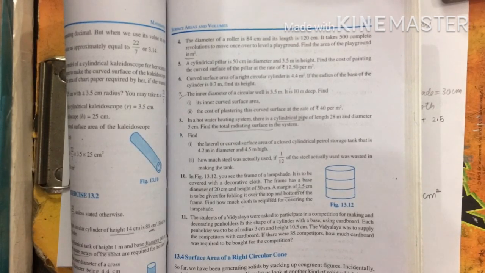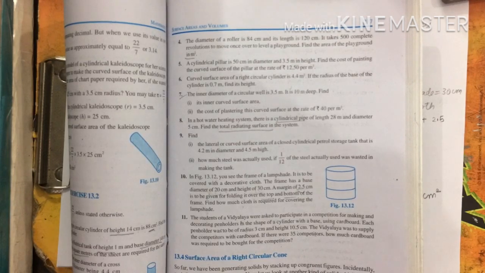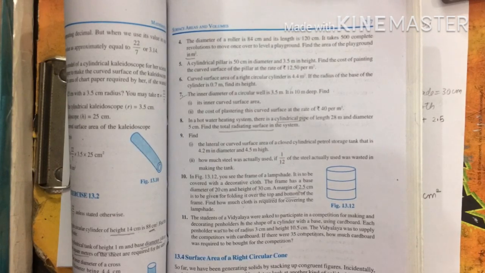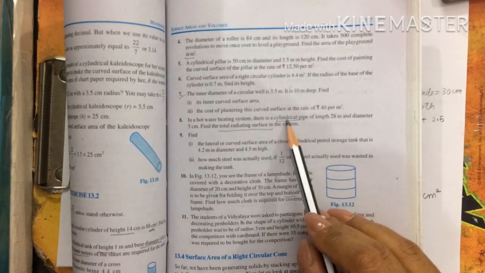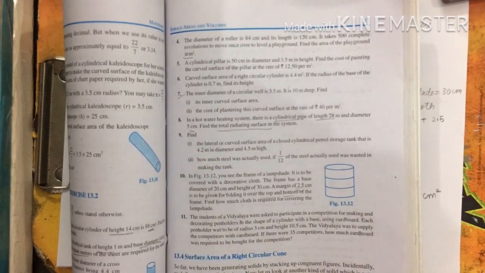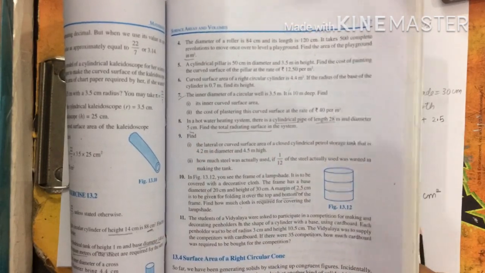So when the water is traveling through the pipe, it comes in contact with the curved surface area of the pipe. And that is what actually causes the heating of the water. So to find out the total radiating surface in the system, we need to find out the curved surface area of the pipe. Now to find out the curved surface area of the pipe, which is a cylinder, the length is given and the diameter is given. Let's just draw a rough picture for this.